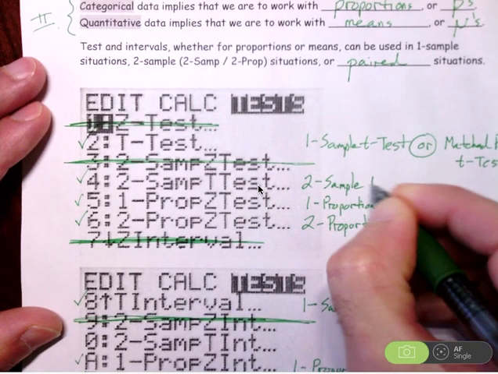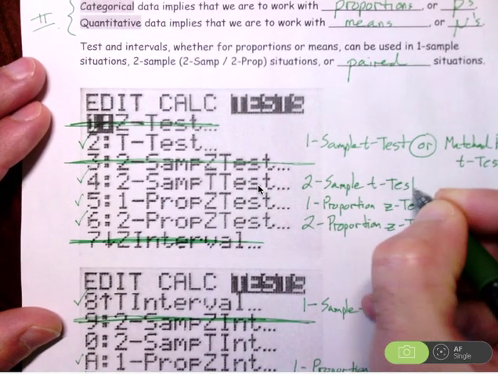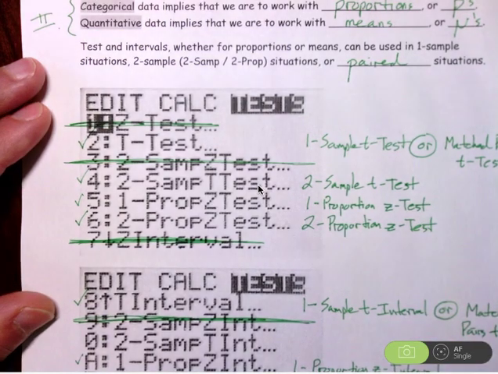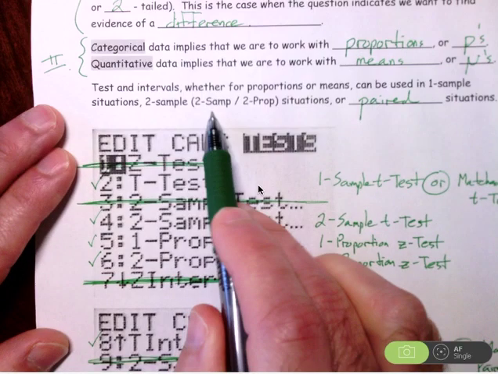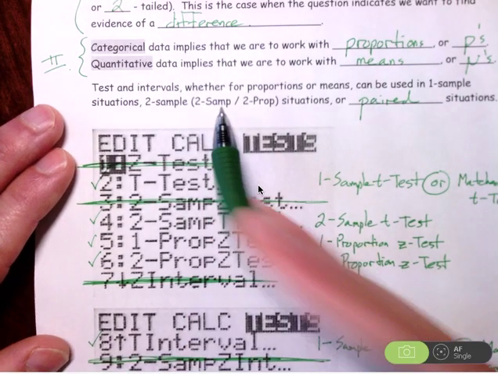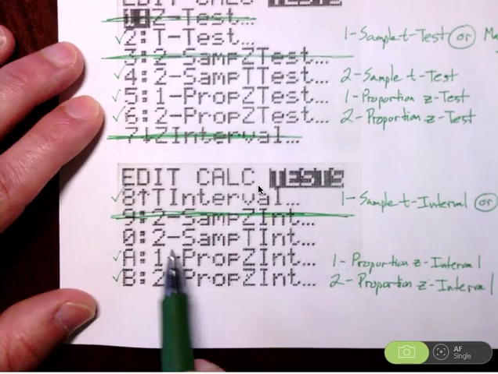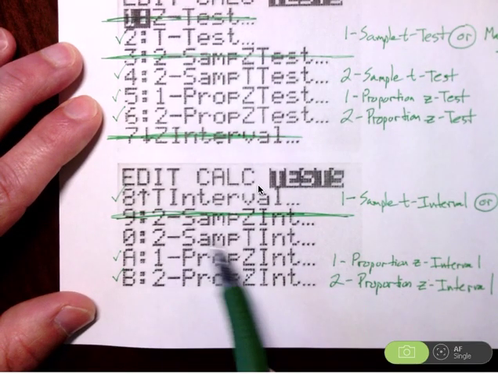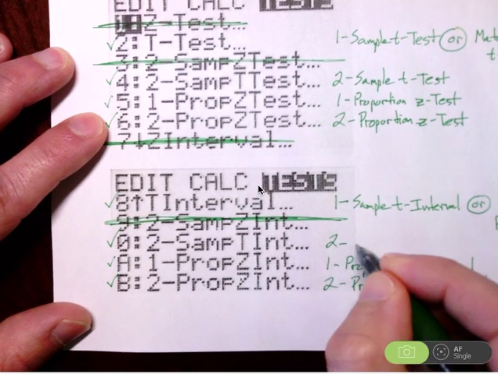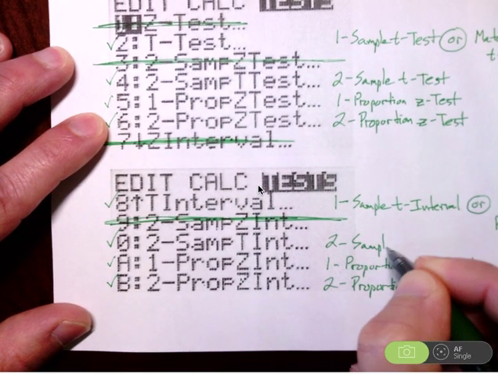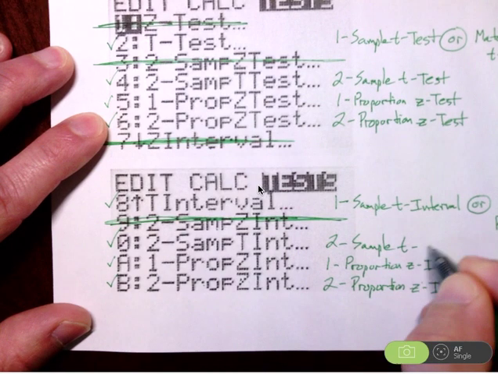This is a two sample t-test. Then last, if you're working with a situation that requires a confidence interval and you're working with quantitative data, but it's clear you have two samples, another two sample situation, that's where you would work with the two sample t-interval. That's the last command. Two sample t-interval.